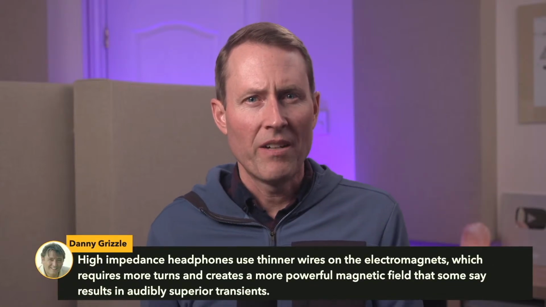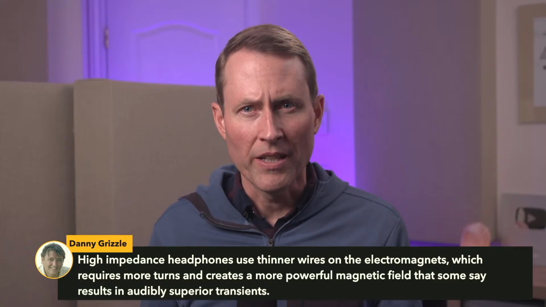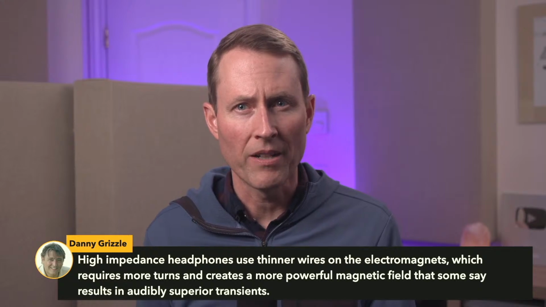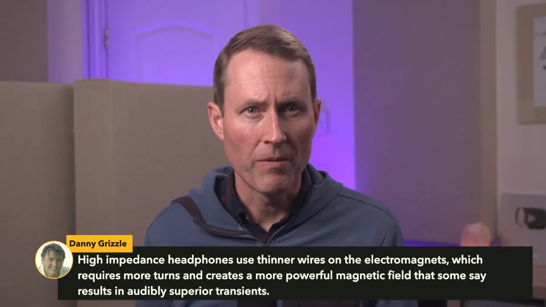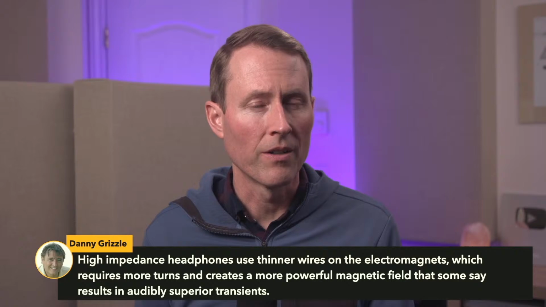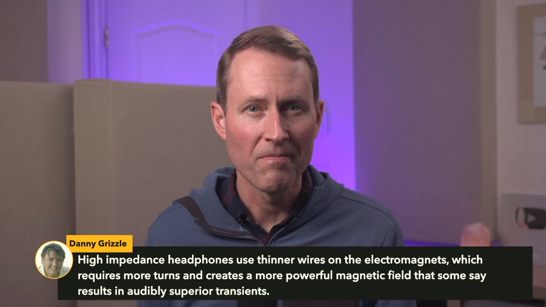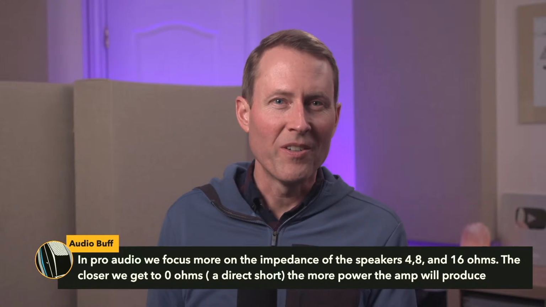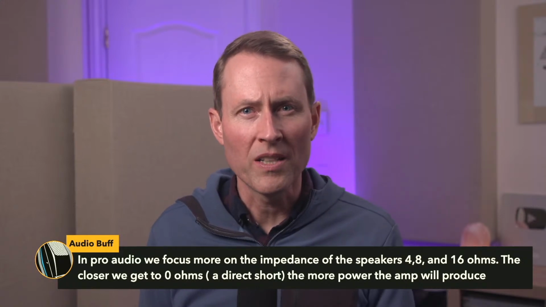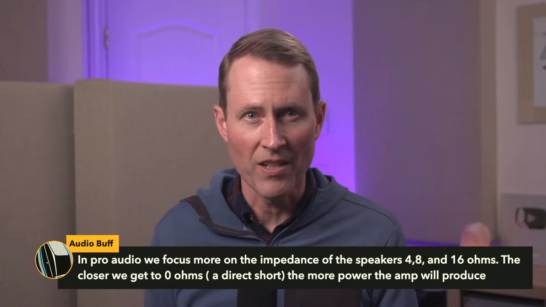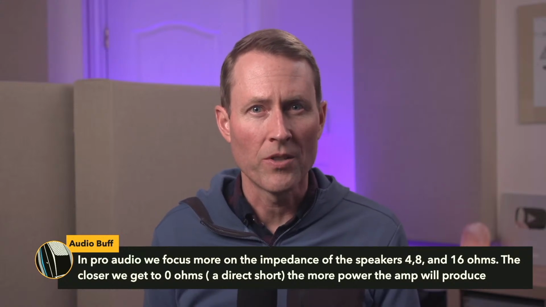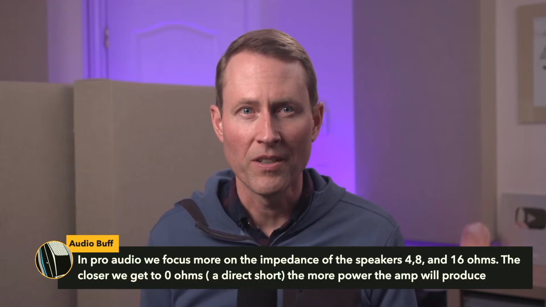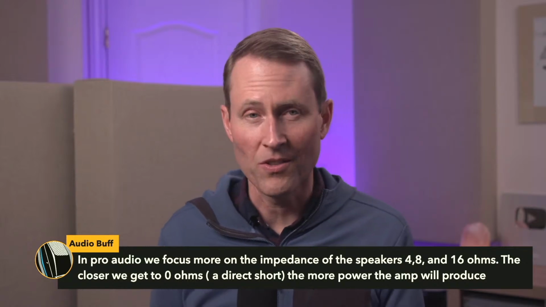Danny says, high impedance headphones use thinner wires on the electromagnets, which requires more turns and creates a more powerful magnetic field that some say results in audibly superior transients. Thank you, Danny. Good input here. Audio Buff says, in pro audio, we focus more on the impedance of the speakers, 4, 8, and 16 ohms. The closer we get to 0 ohms, a direct short, the more power the amp will produce. Very good. So that's good information.